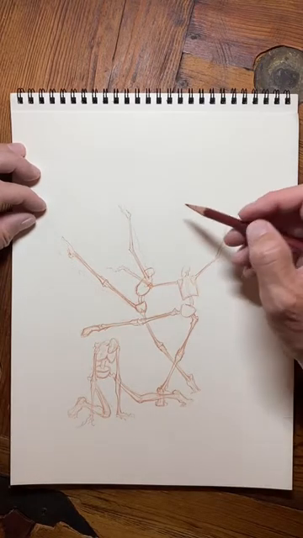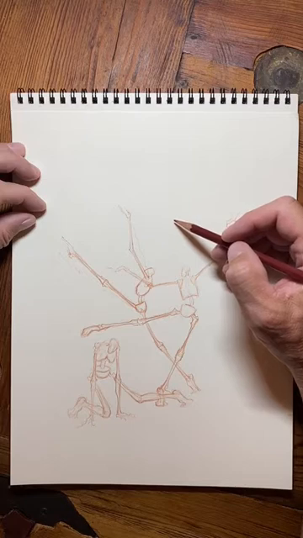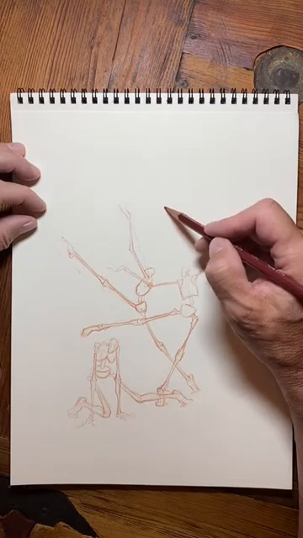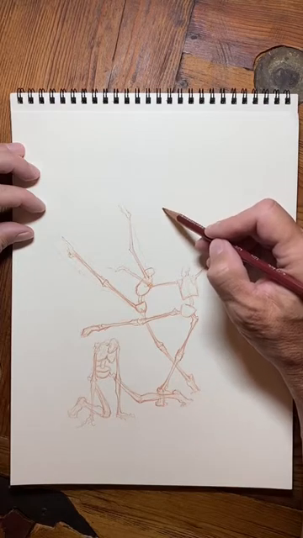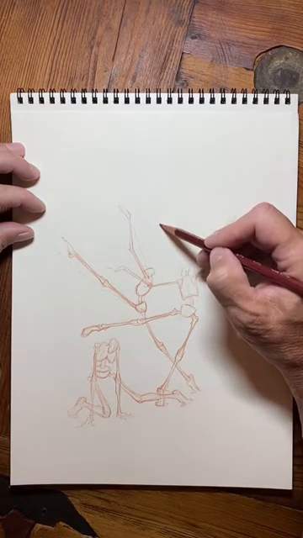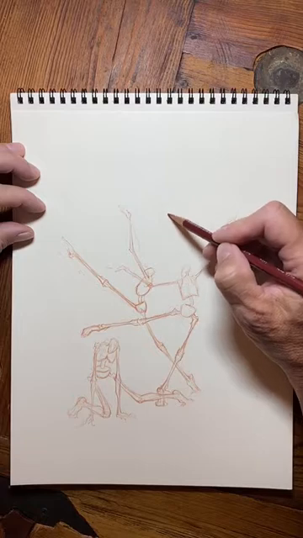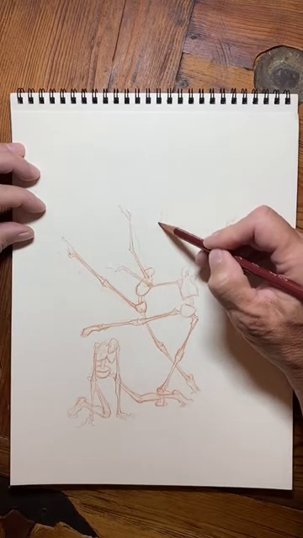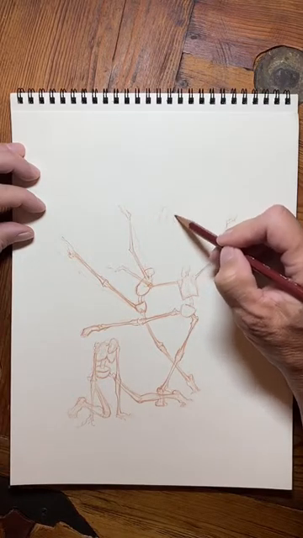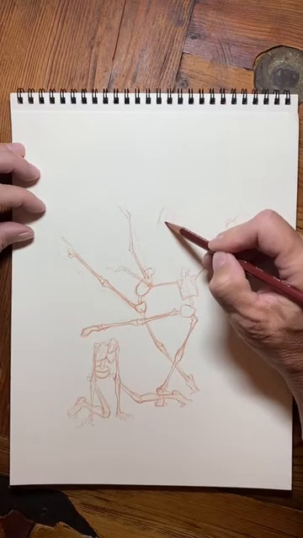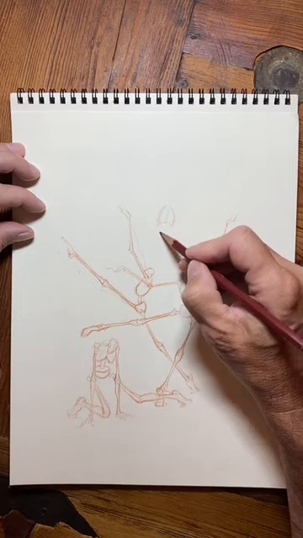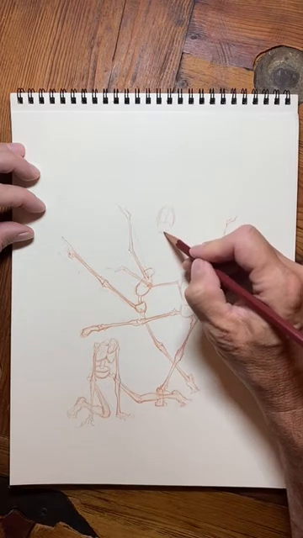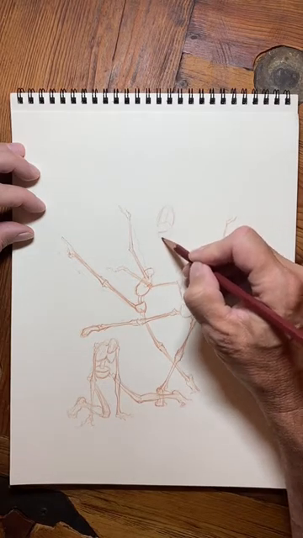So let's add another figure in here because it's kind of floating. So I'll have this one turn front view, turns just a little bit to the side. Egg-shaped oval up here, and the pelvis turns slightly in here.